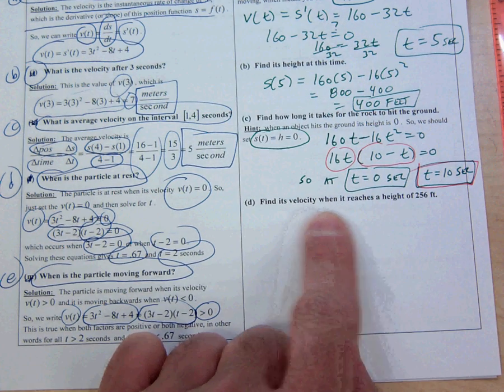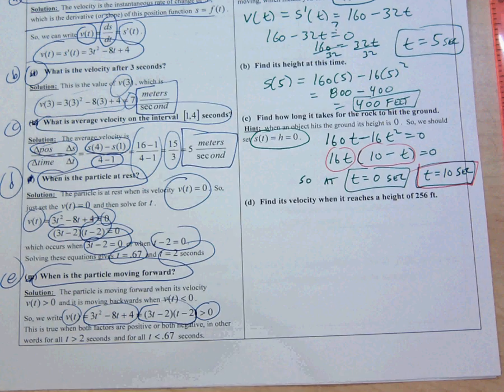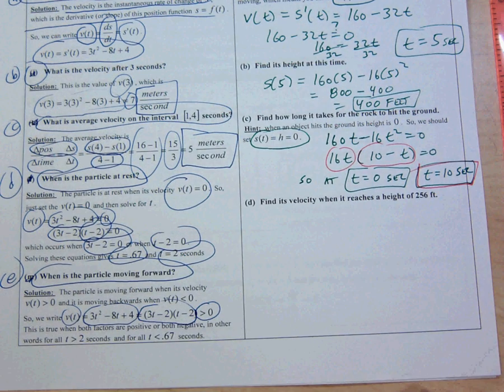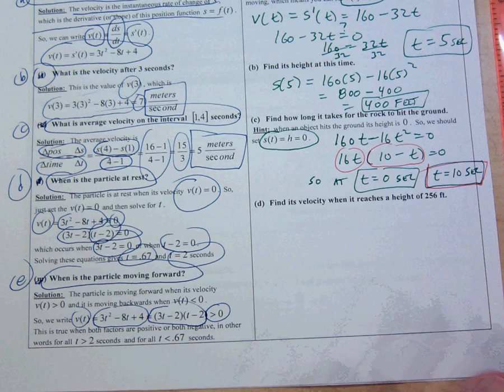Velocity when it reaches a height of 256 feet. So this is actually going to take a couple different steps. Find its velocity when it reaches a height of 256 feet. So who can tell me the two things I might have to do to figure this out? Go ahead.